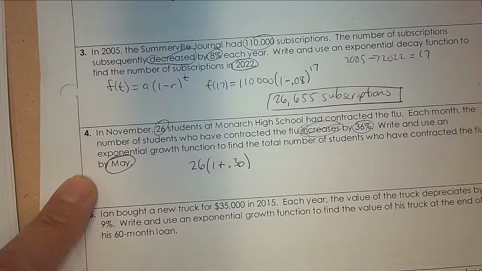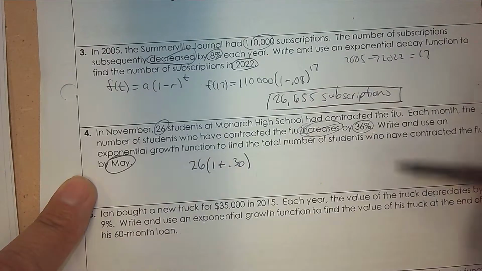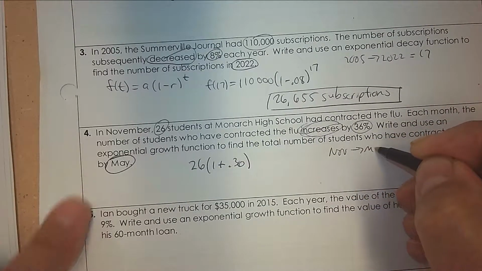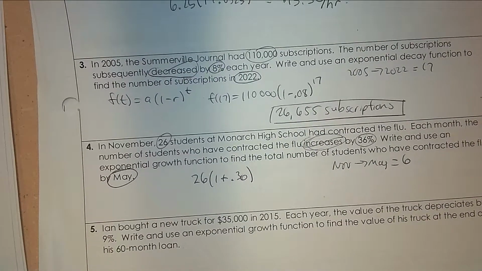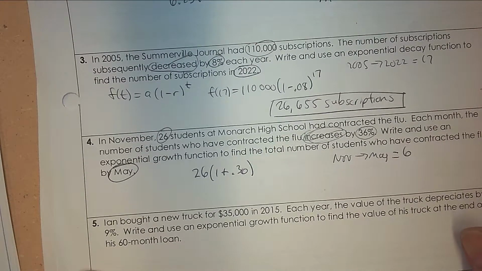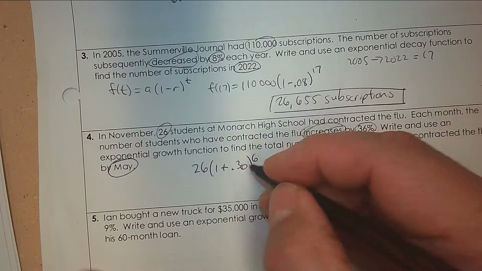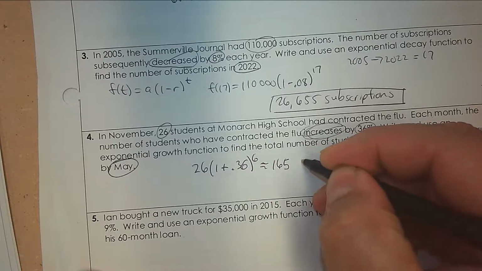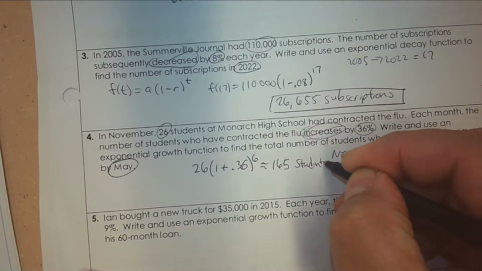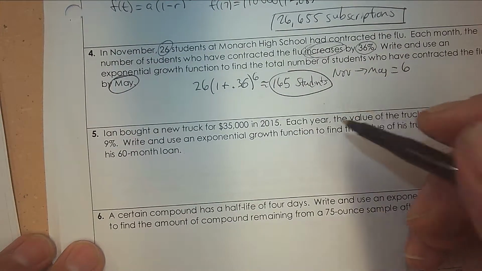So every month it goes up by that. So what month did we start with? November. So from November to May, how many months is that? So if you count it out, that's 6 months, December all the way to May. 6 months. So there's 6. Use your calculator. Again, we need a whole number. You can't have a decimal student. So how many students? And the answer is 165 students.